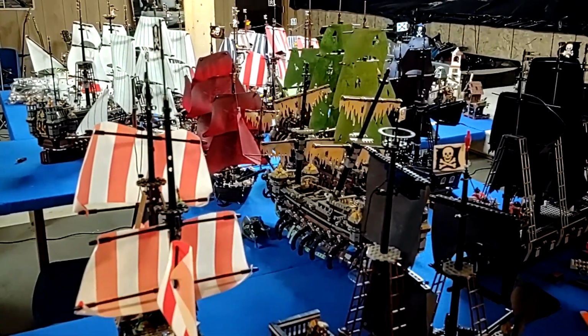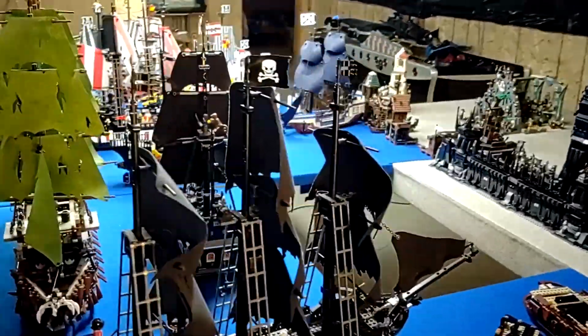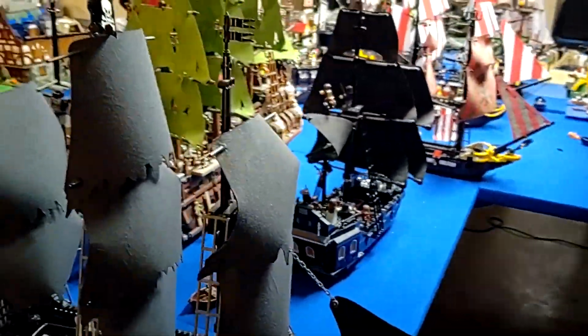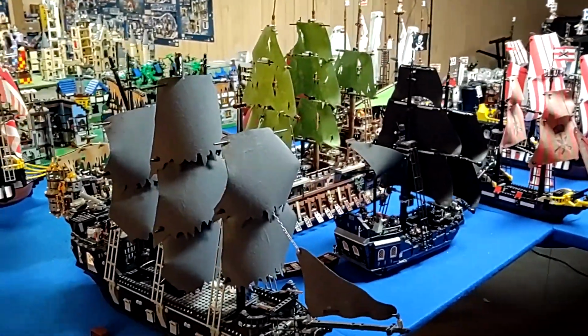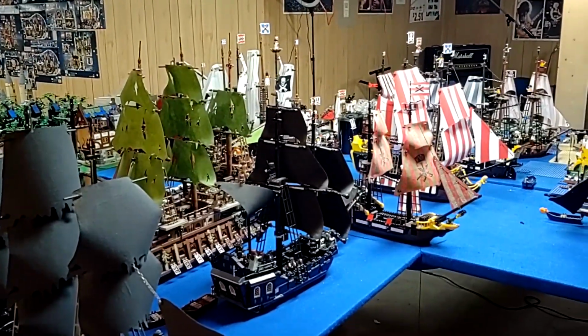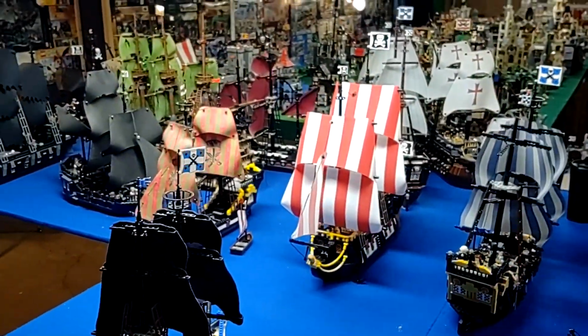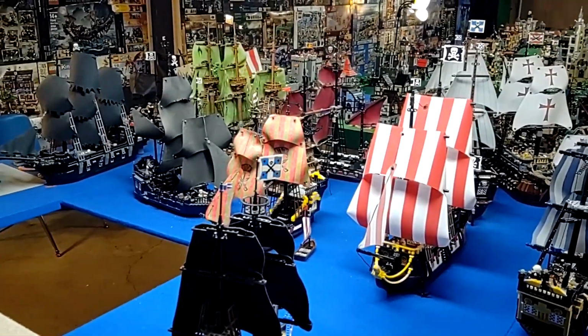And like I said, they used to be combined with the medieval layout, so there's not as much of a variety with them as there was with the medieval stuff. But this is the way the pirates are now currently, like, in lots of pirate ships and lots of water and lots of sea battles.